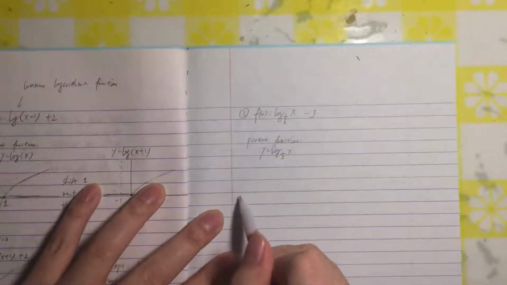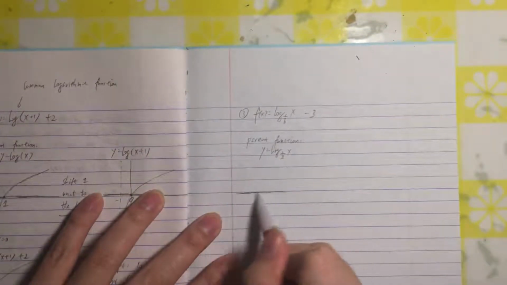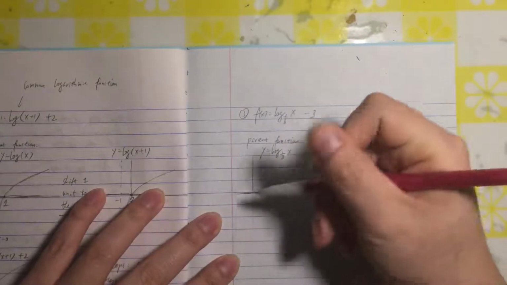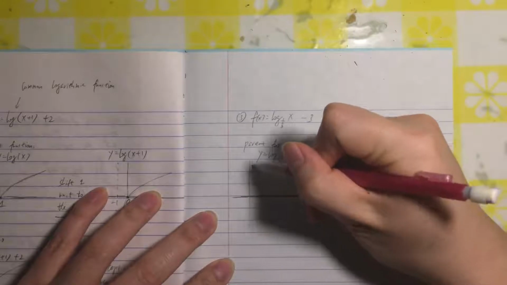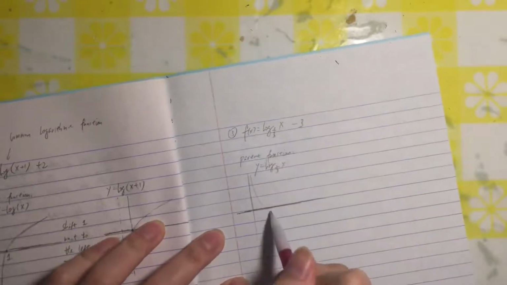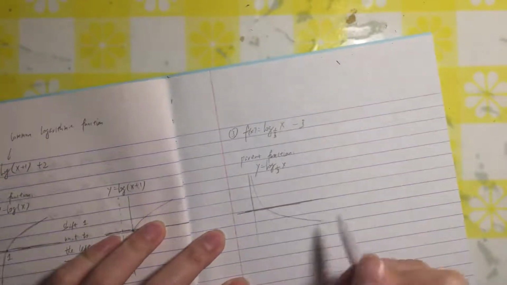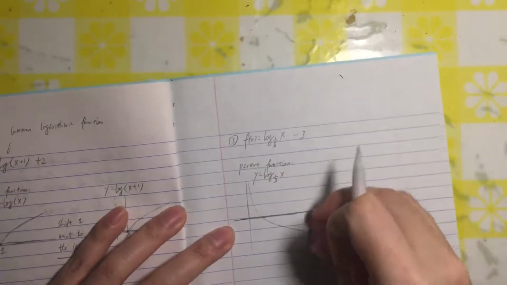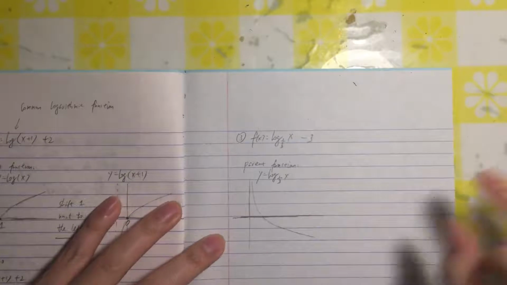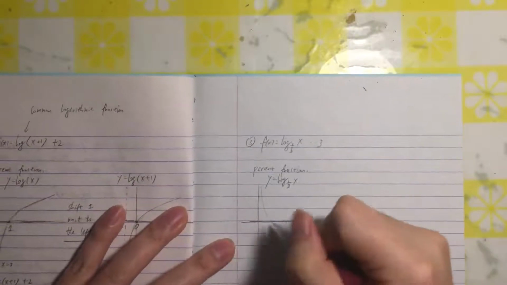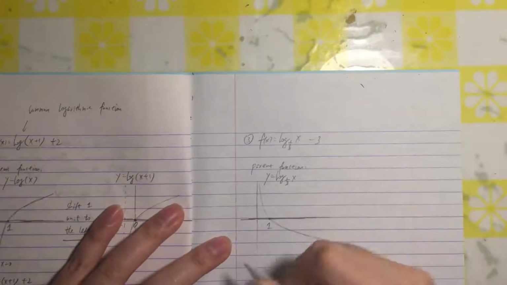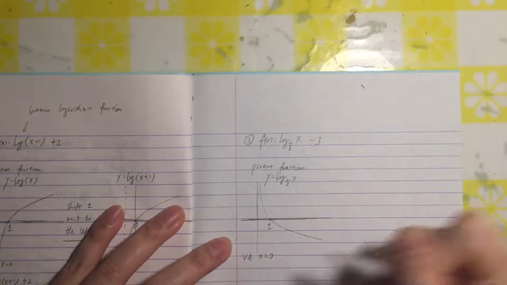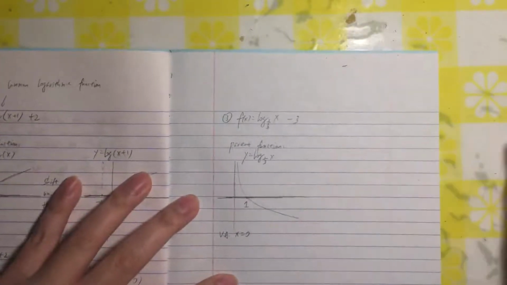So the graph of the parent function looks like this. The x-intercept is 1. The vertical asymptote is the y-axis, which is x equal to 0. That's the parent function.